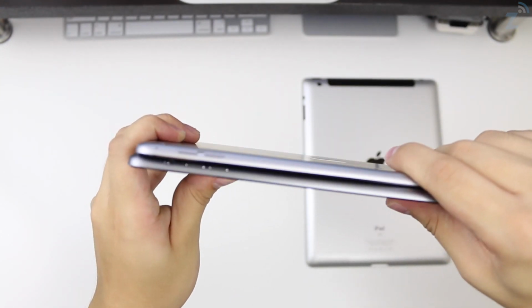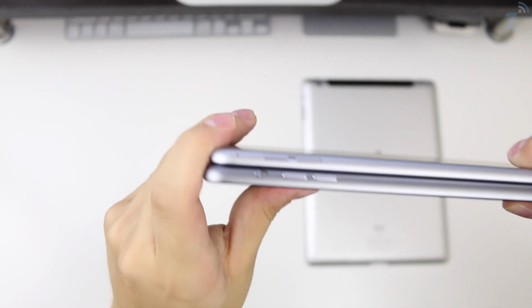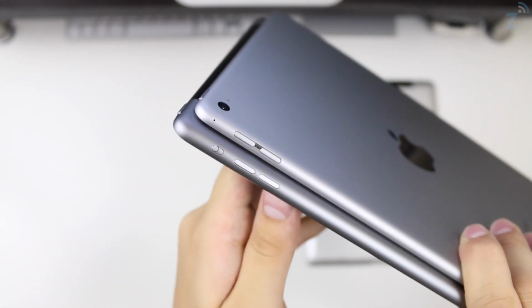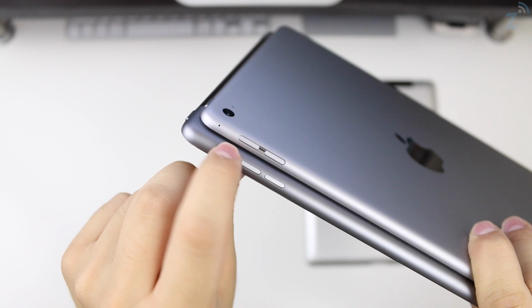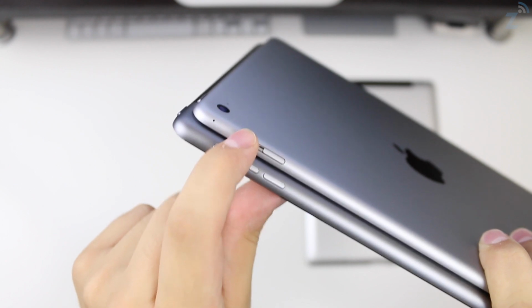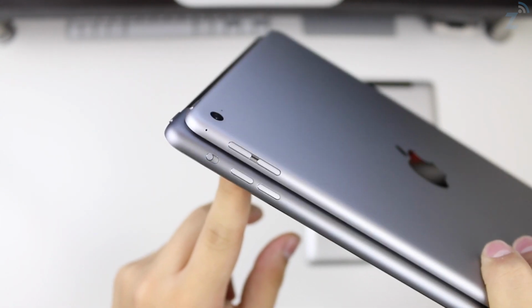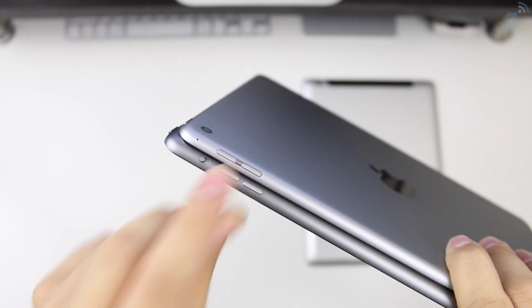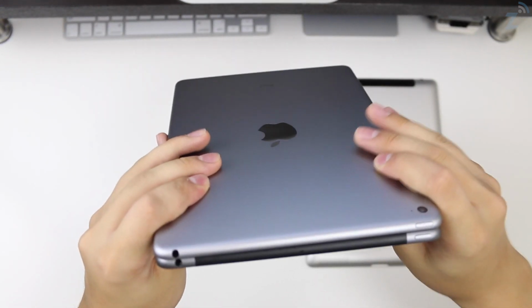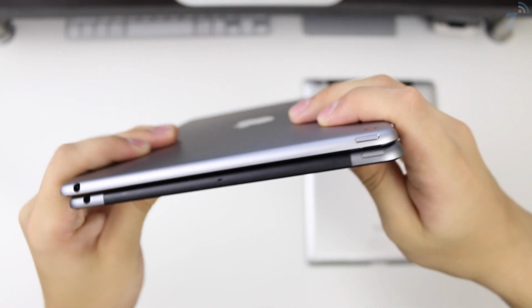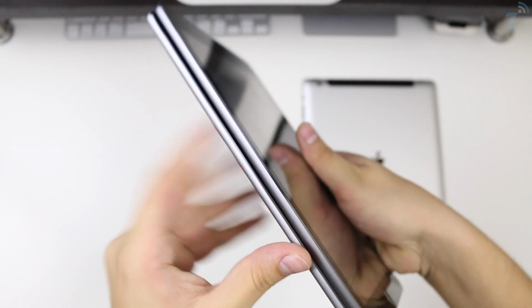Here on the right side of the device, we have the volume rocker. If we take a closer look, I don't know if you can see that, we no longer have the mute switch, and the volume rocker is the same as that on the iPhone 6, which has that gap in the middle. I prefer the last generation one, but they changed it up, but it's fine. On the top, we of course still have the lock button and the headphone jack. And on the left side, we don't have anything.